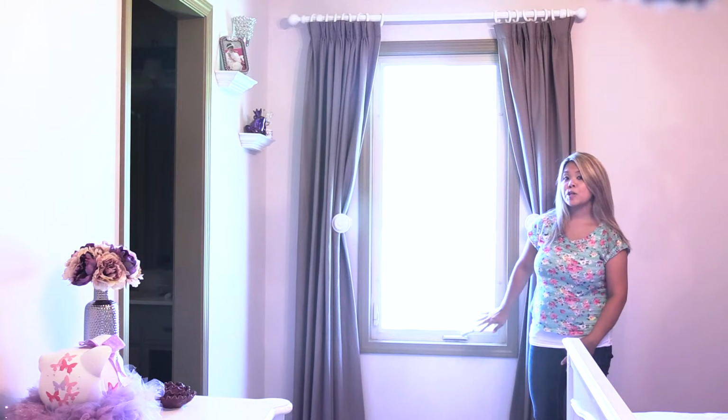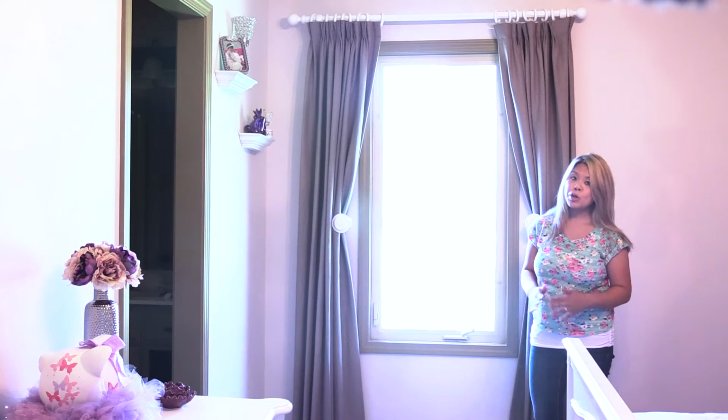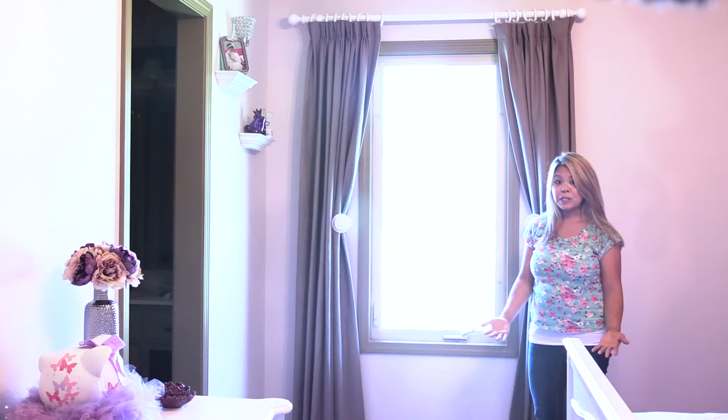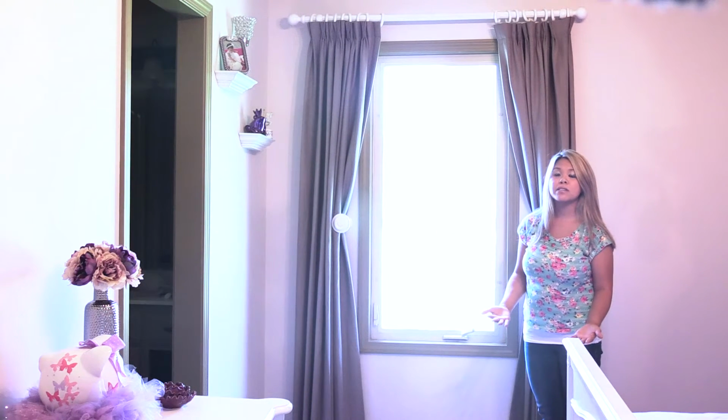Let's talk about the width of your curtains and your drapes. So when you're measuring for your curtains and your drapes, the most important part is to ensure that when you open the drapes, you can see out to the window, and the window is not covered at all. That is the purpose of windows, right? Is to ensure that light flows through.